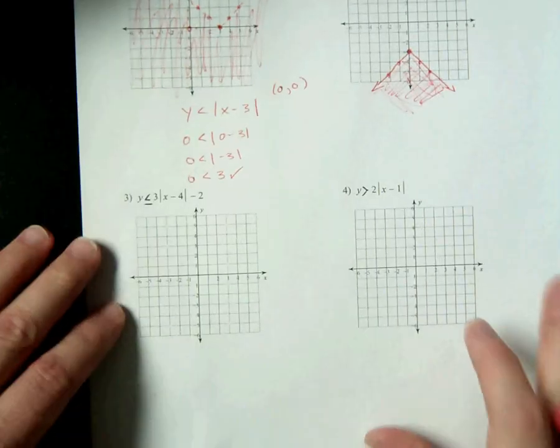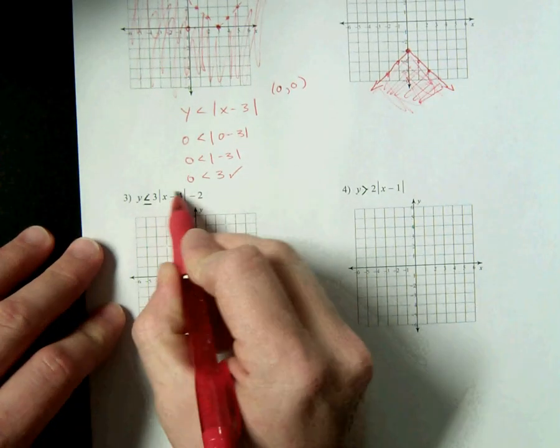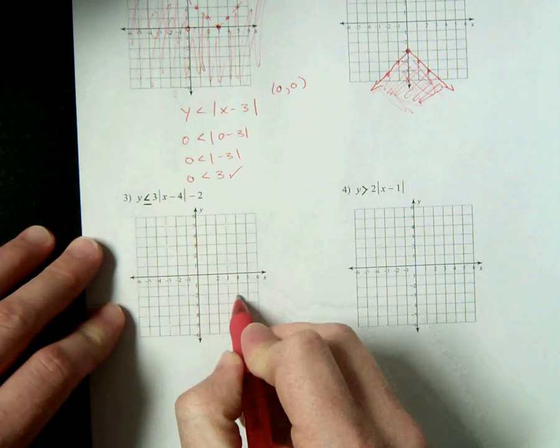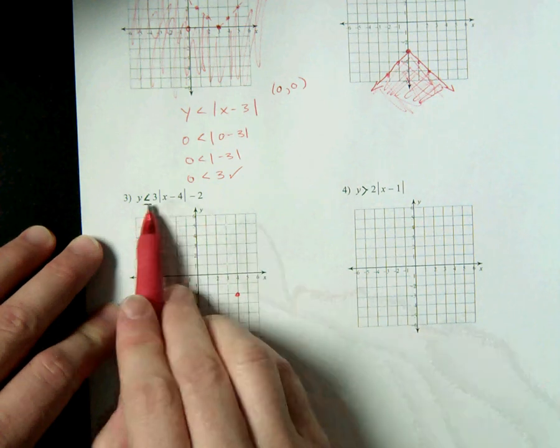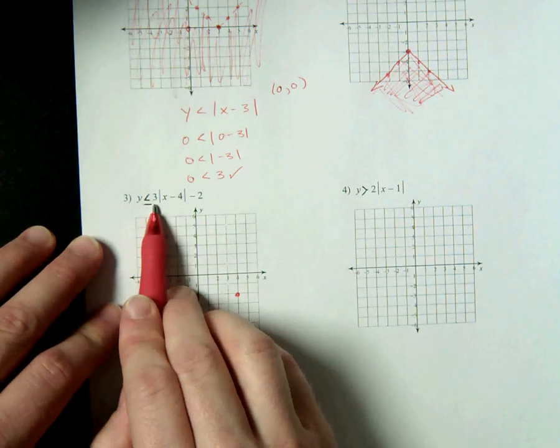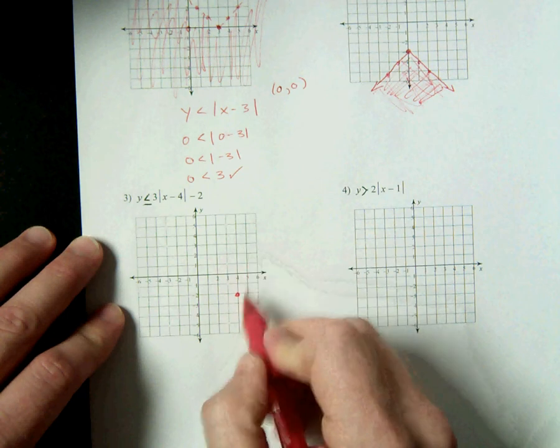Alright, next one. This graph goes right 4, down 2. Again, the left, right, up, down will control your vertex. So it's at (4, -2). And this one is vertically stretched by 3. No reflection, so I still go up.